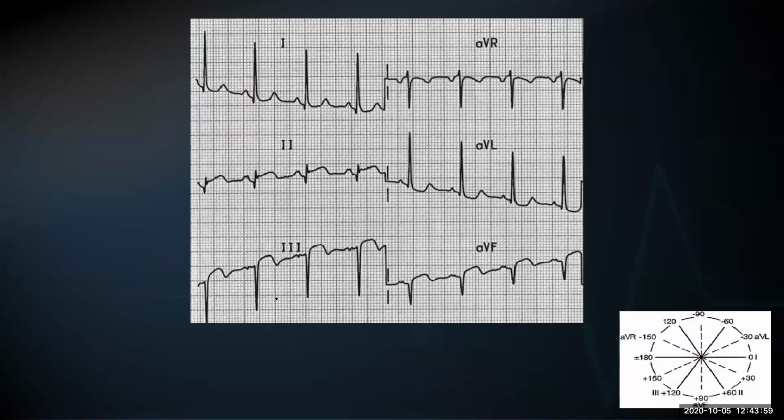All right. Lead 1, see that's positive. I think this one I did the arrows correctly. And then lead AVF is negative. So what do you guys think this is?